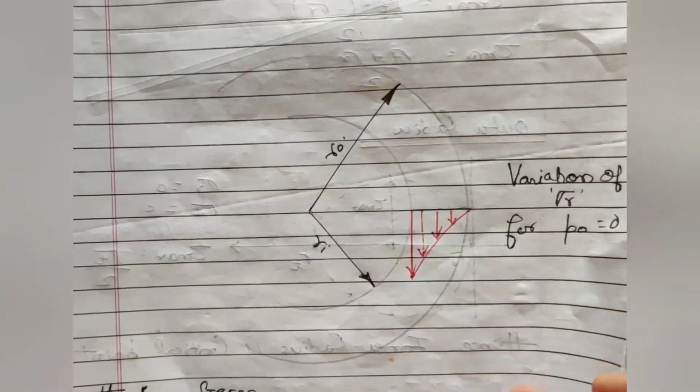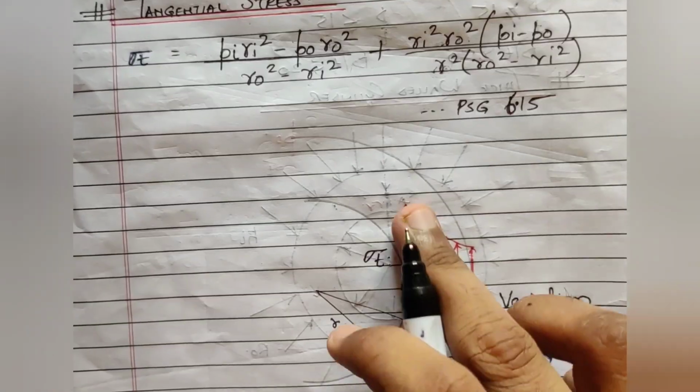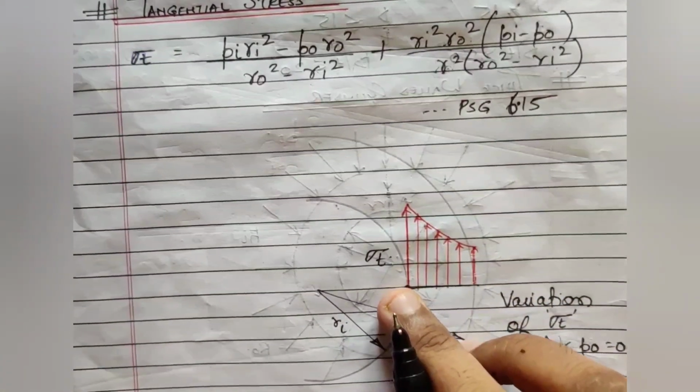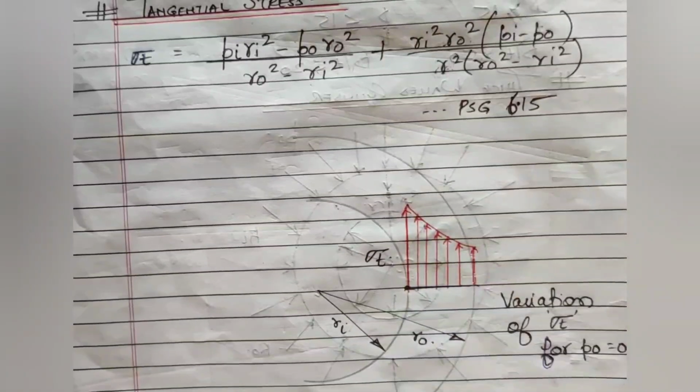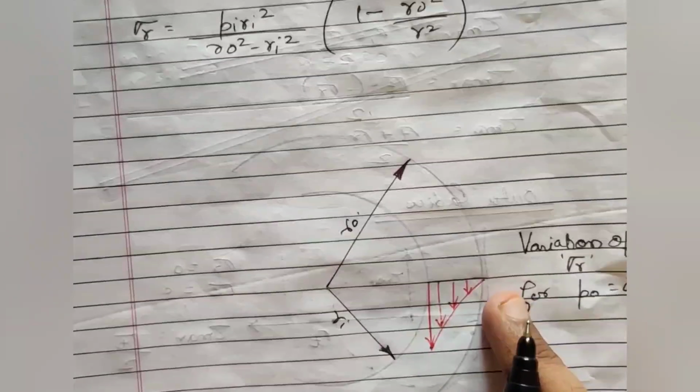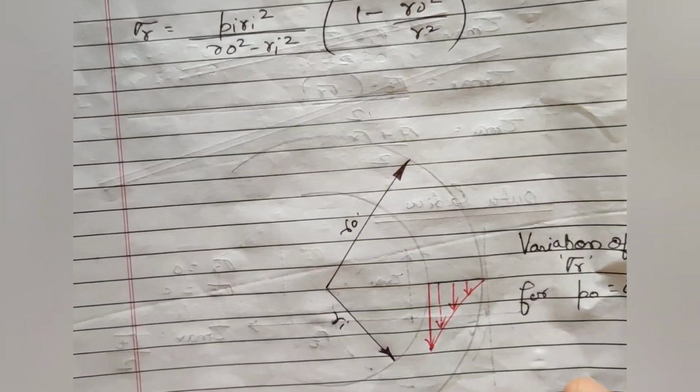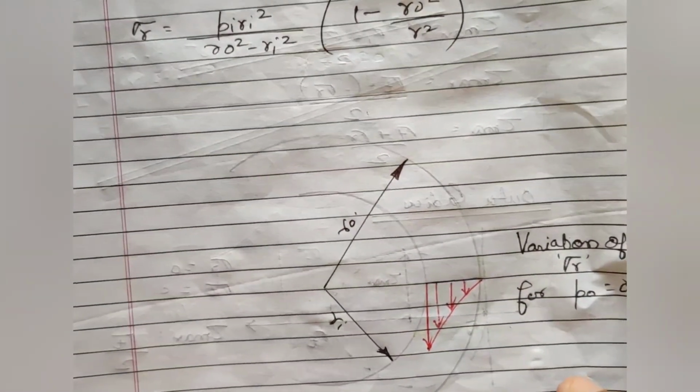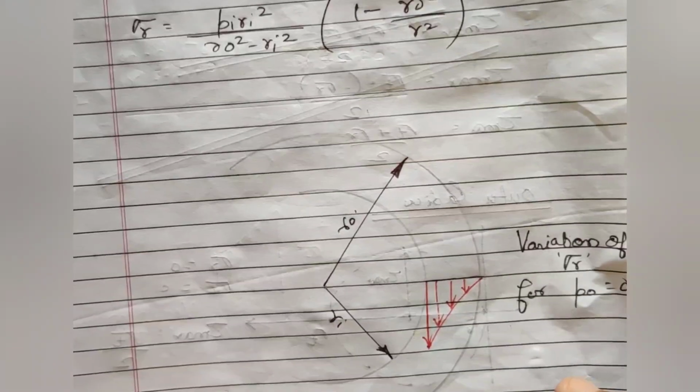We have seen the variation of the tangential stress. It was something like this, maximum on the inner periphery and some value on the outer periphery. For radial stress it is maximum on the inner periphery and 0 on the outer periphery. These were for the conditions where the outermost pressure was 0, and the cylinder was subjected only to internal pressure. The last stress was your axial stress.